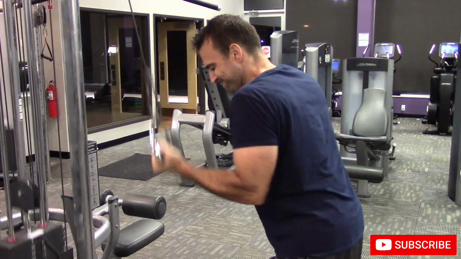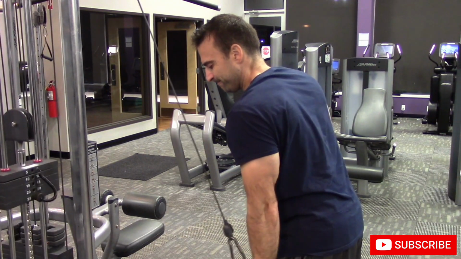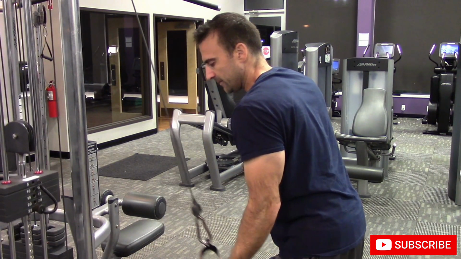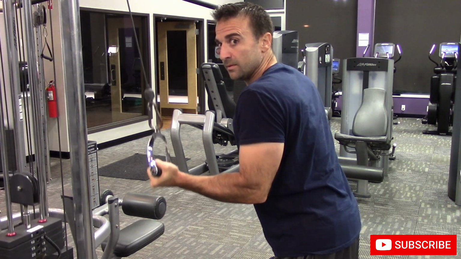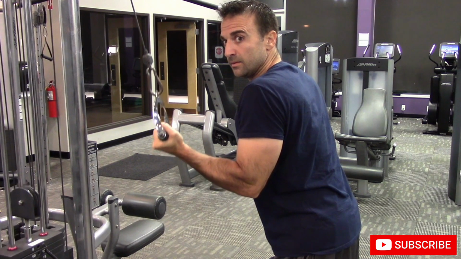The next exercise, cable single grip with the palm up. Now this is in slow motion initially, but it's important to notice that my palm is up facing toward the ceiling instead of down.